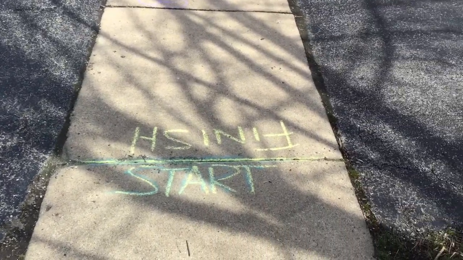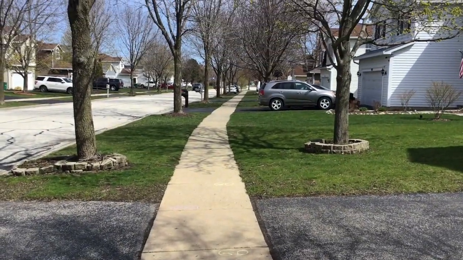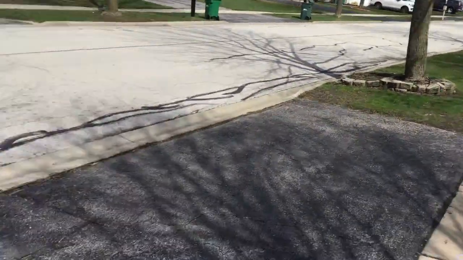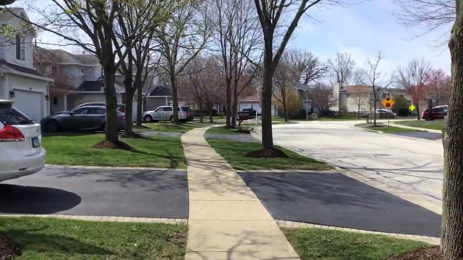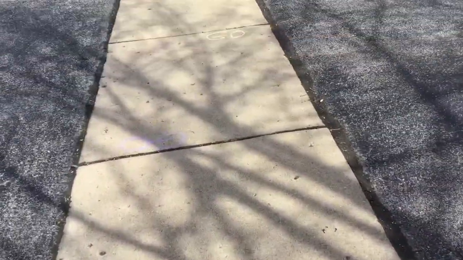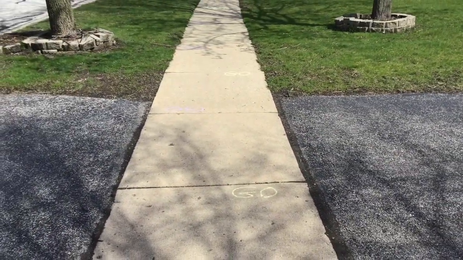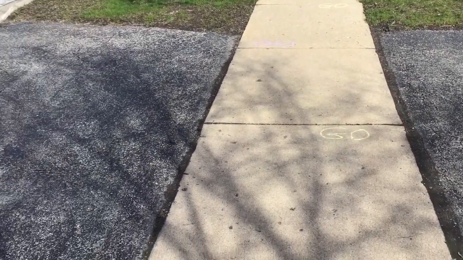I've been here for about an hour. Of course, it's early in the morning, and as you can see, except for the occasional car down the street, I don't see any person around here. So I'm going to actually walk this thing myself and time it, out of the view of the camera. I've got my timer set, and go.